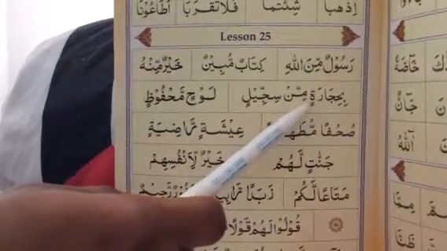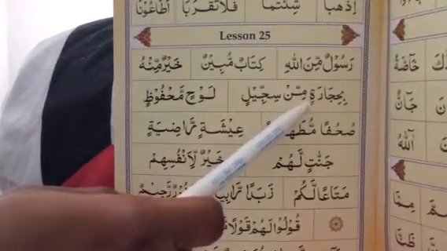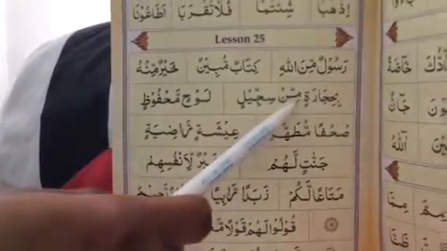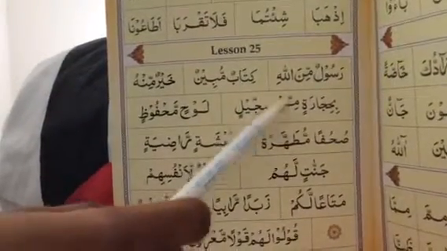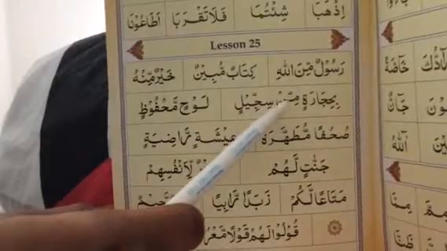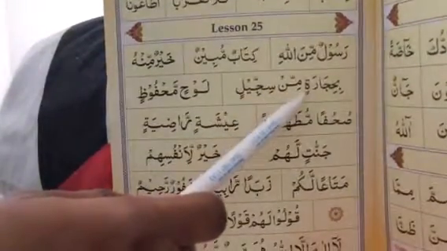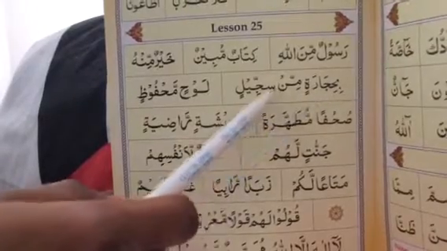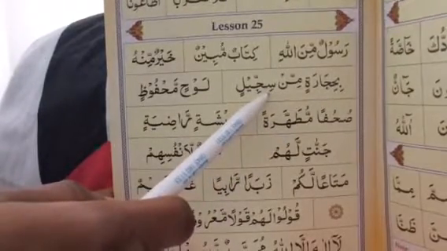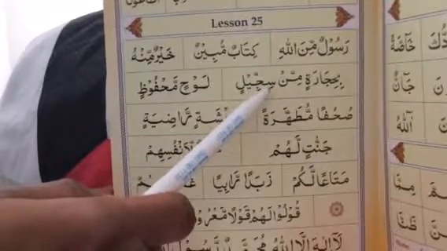It is the nun sakin at the end of the tanween that is present in the tanween. But because there's a nun sakin here as well, we have to observe the same rule. But here, remember the 6 letters that I talked about. Is this among them? No, this is not among those 6 letters. So this is another rule.